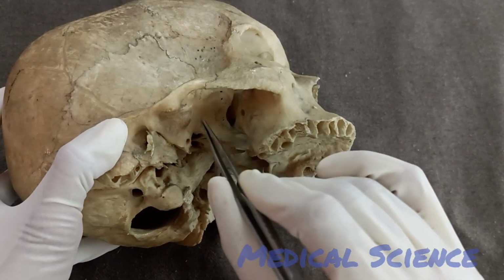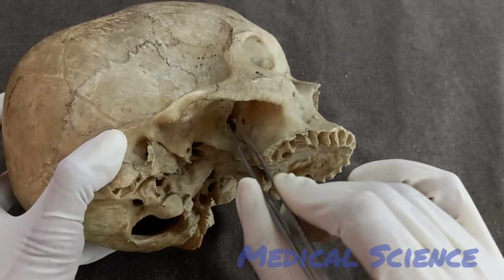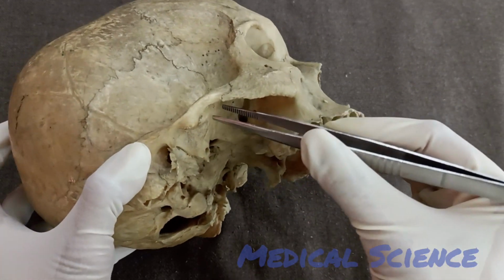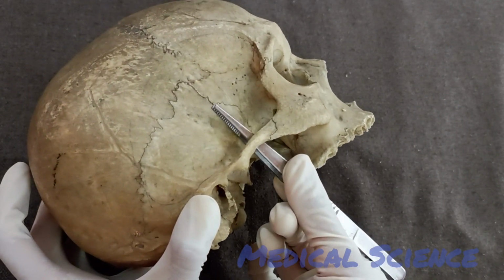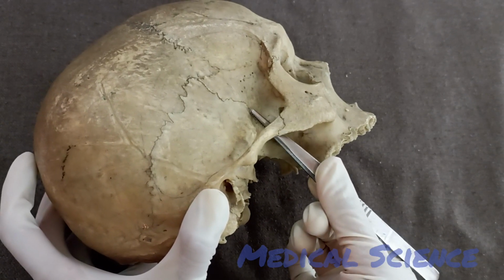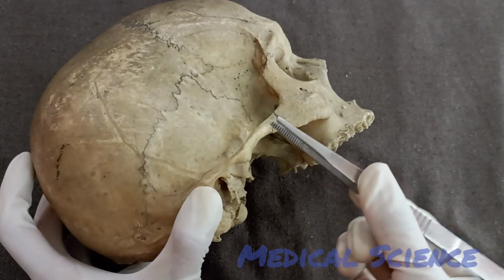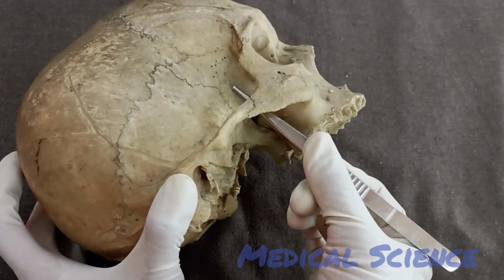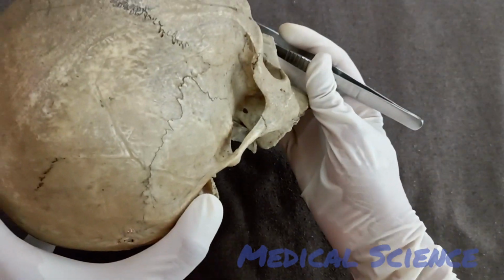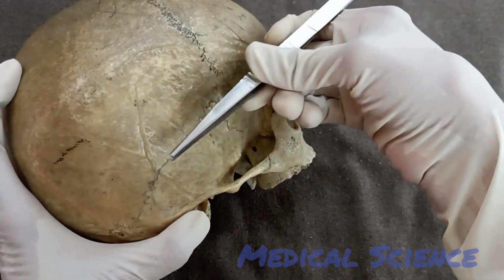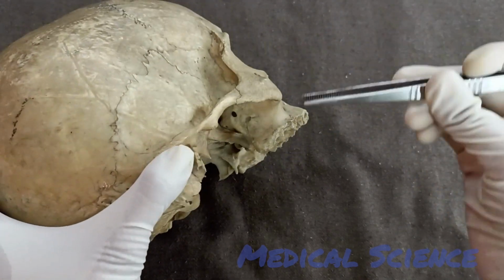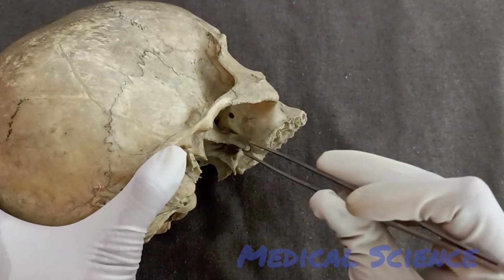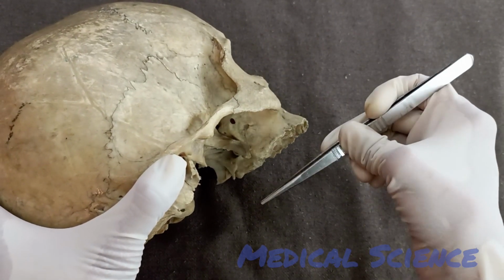It is an irregular shaped fossa which is present behind the maxilla, and it communicates above with the temporal fossa through the gap between the zygomatic arch and the lateral side of the skull. So what is the boundary? It has a roof, an anterior wall, posterior wall, lateral wall, medial wall and floor.